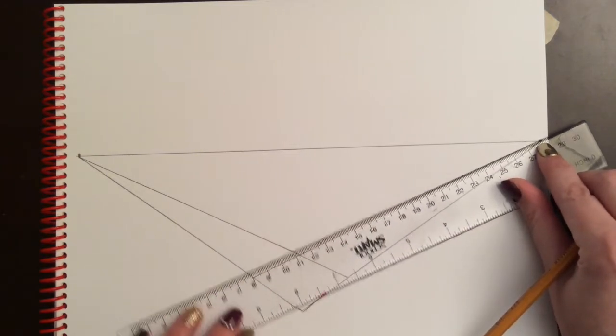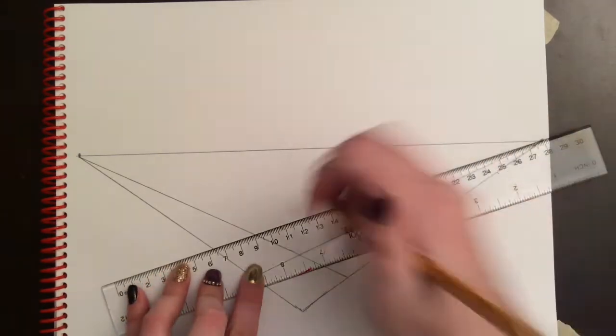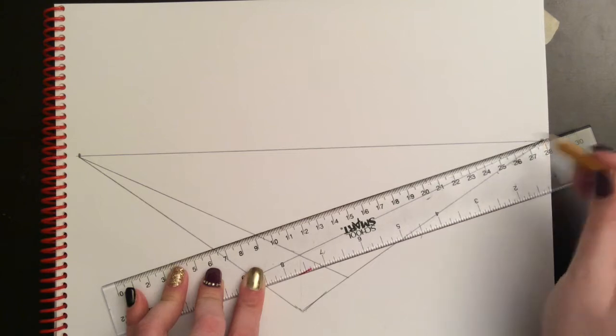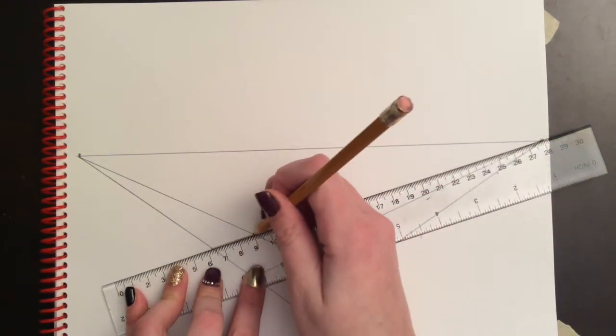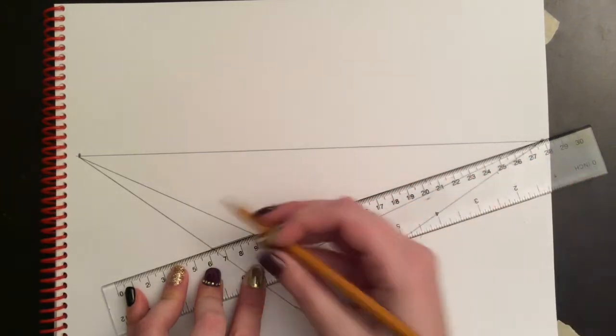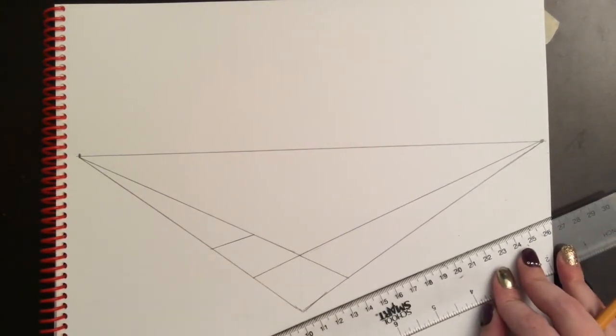So I'm lining up to my right vanishing point. I'm going to slide up my ruler, and draw a line that, if I continued it all the way, would touch that vanishing point. But I'm actually just going to put it in between these two converging lines. So I'm not going all the way, but if I did, it would touch that vanishing point. And there we have the next sidewalk slab.